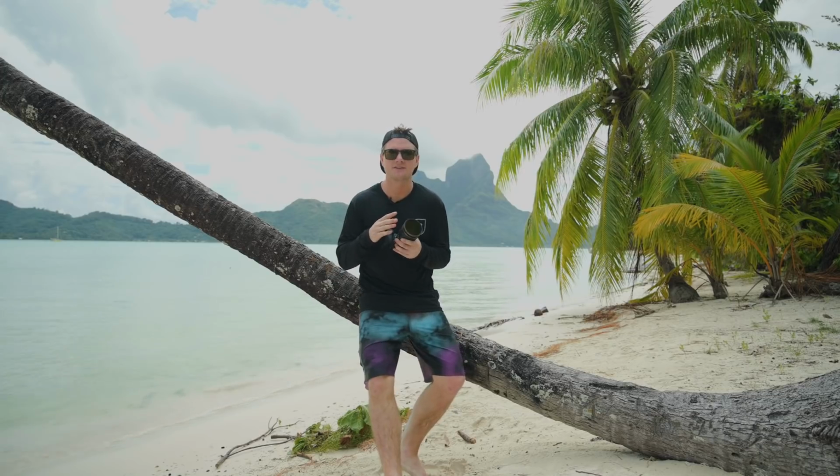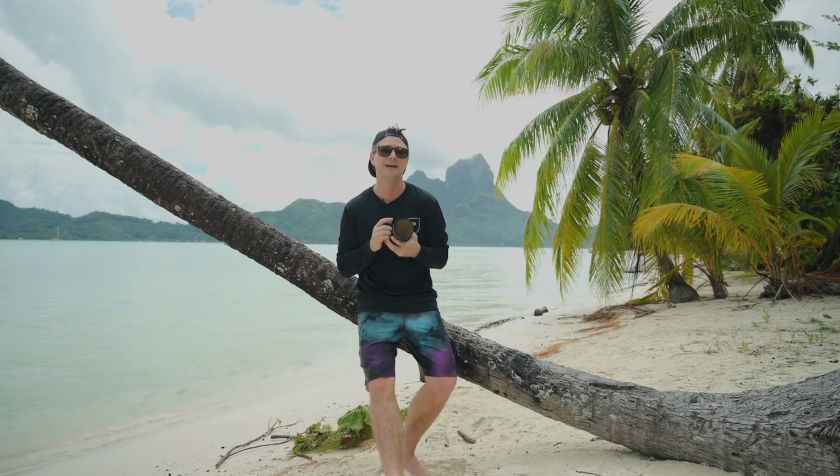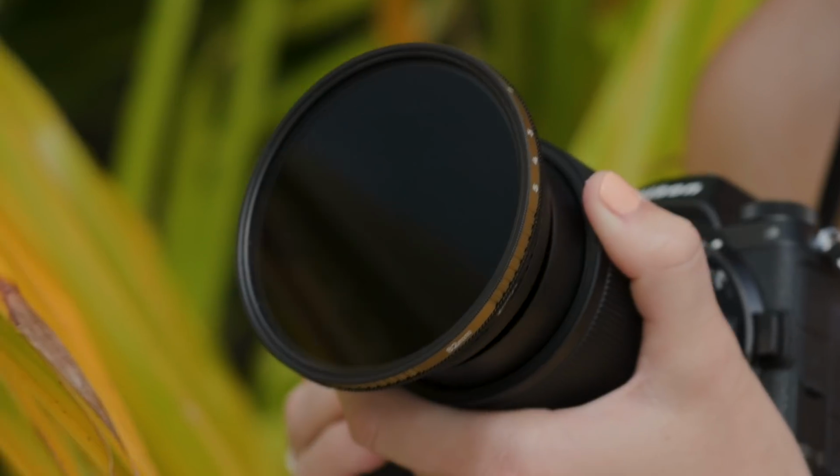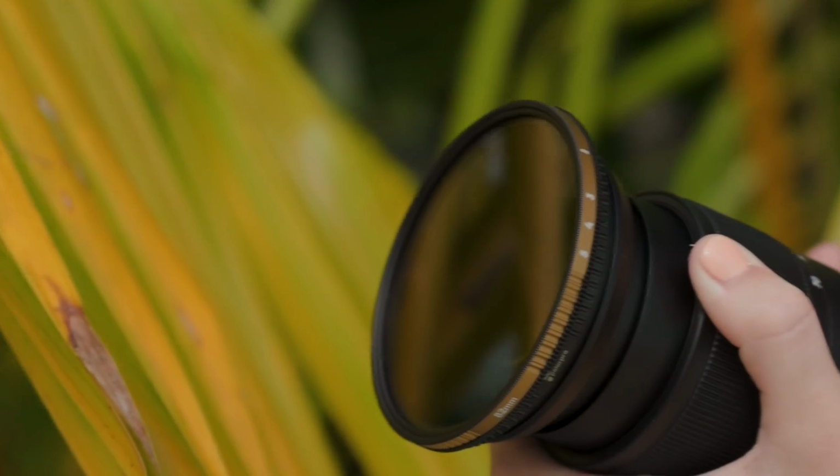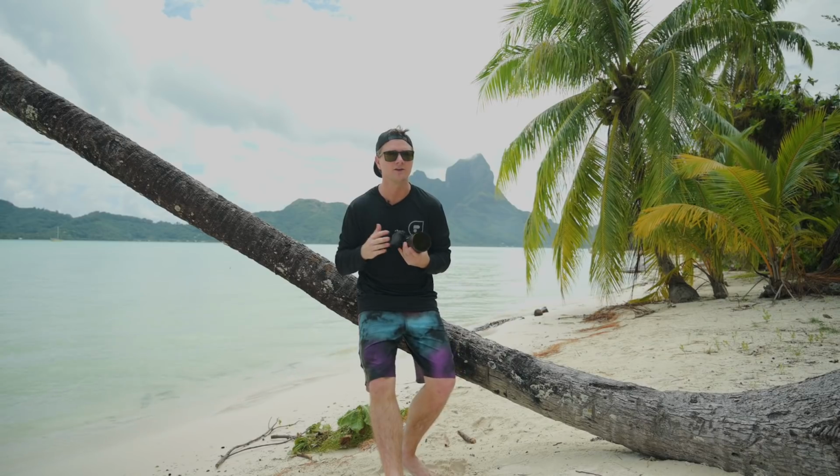Success, no shark bites. Now my favorite thing about this VND and what I think makes it the most valuable travel ND filter is the quartz glass element. Now quartz is a naturally occurring element, which means that it doesn't have to be melted down and undergo any chemical or optical property changes.